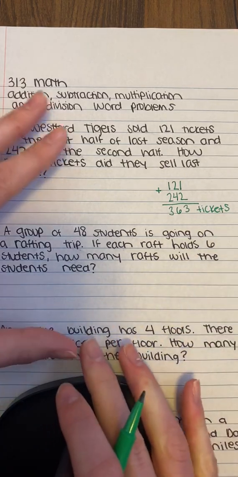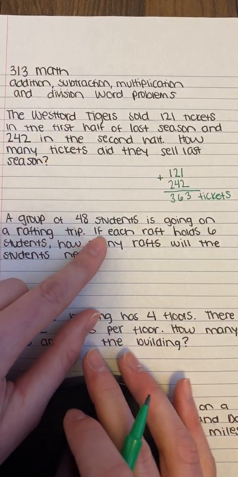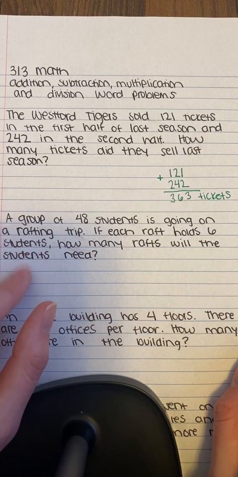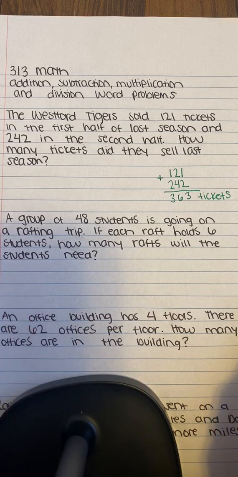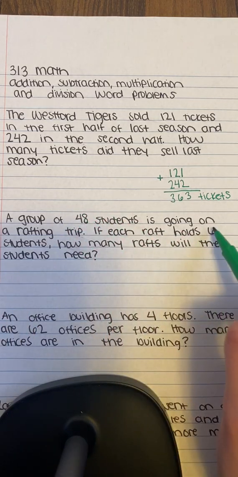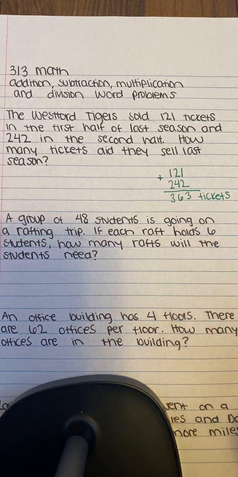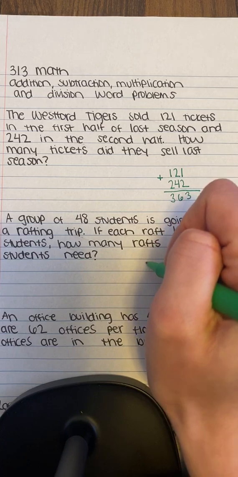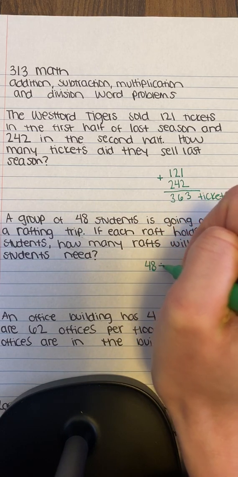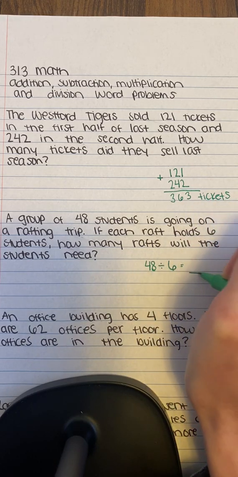So now let's practice another one. We have a group of 48 students going on a rafting trip. If each raft holds 6 students, how many rafts will the students need? So we have the total number of students, and we have rafts that hold 6 students each. So for this one, we're going to be using division because we have our total, our 48 students, and we're dividing them into groups of 6. And that's how we're going to figure out our answer.